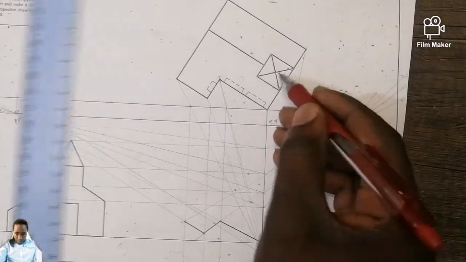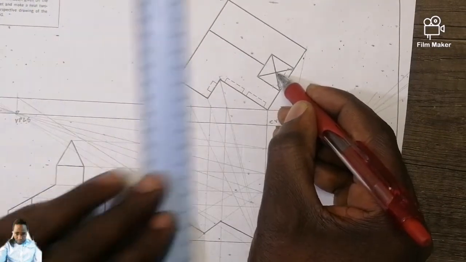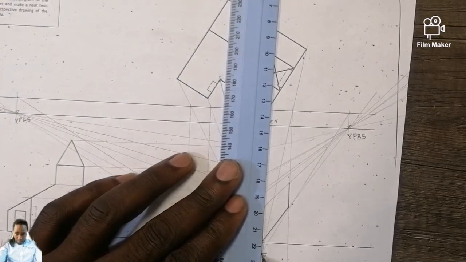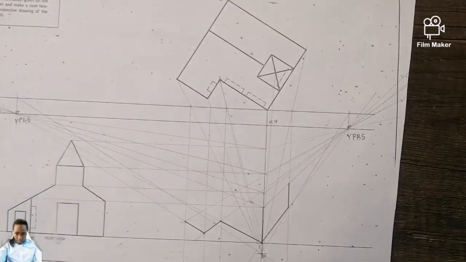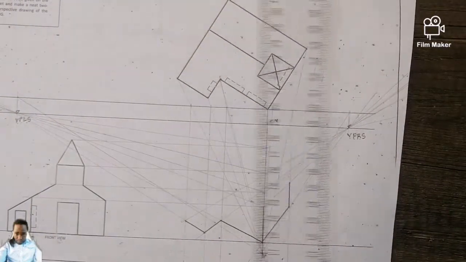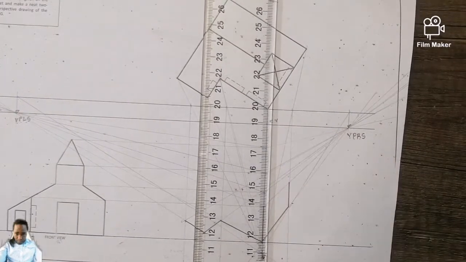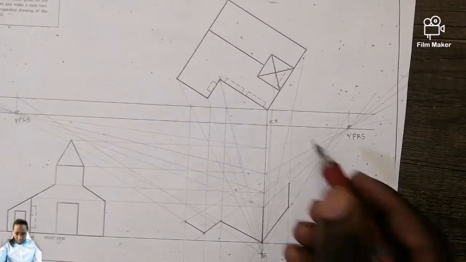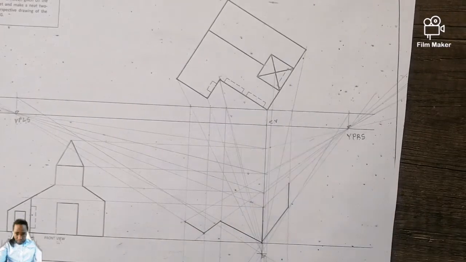So let's take that very high point, the peak point, to our stationary point. Once it touches your picture plane, which is there, isn't it, that one? So we're going to go vertically down. So which means it's supposed to be that point.